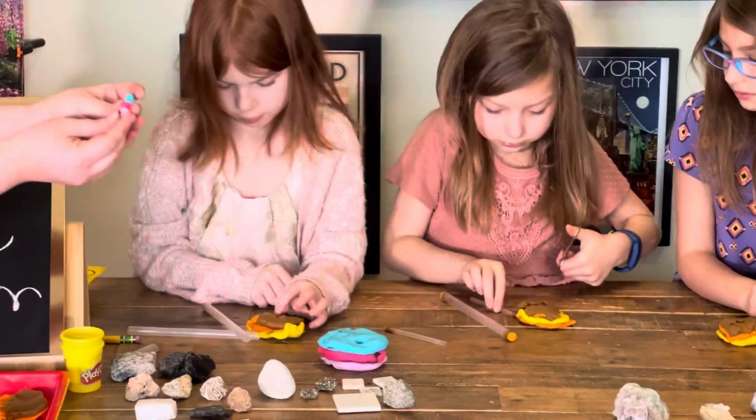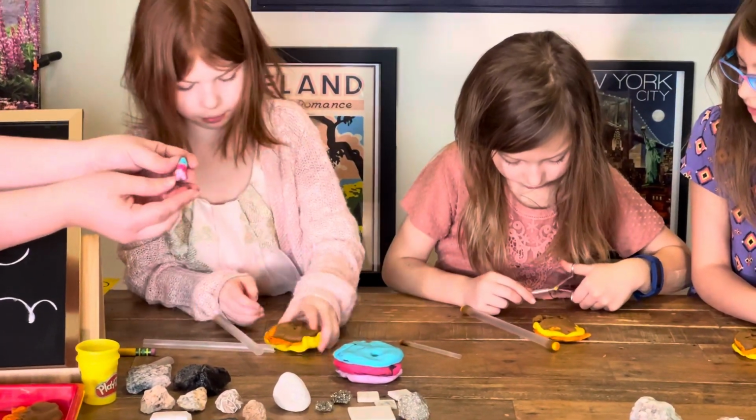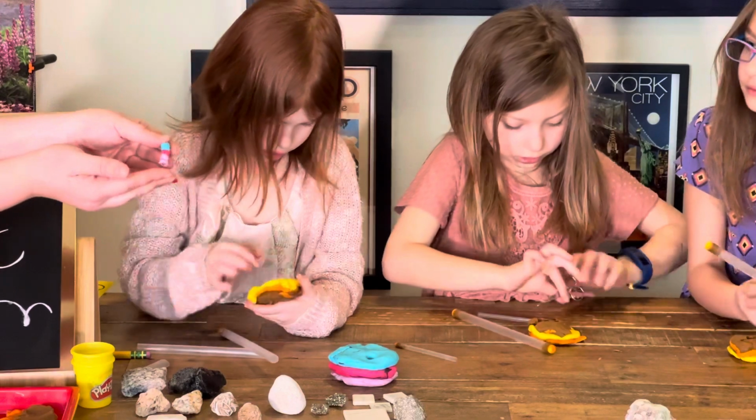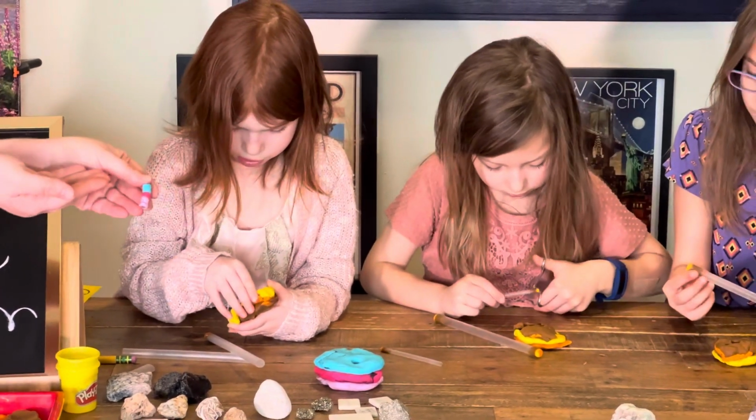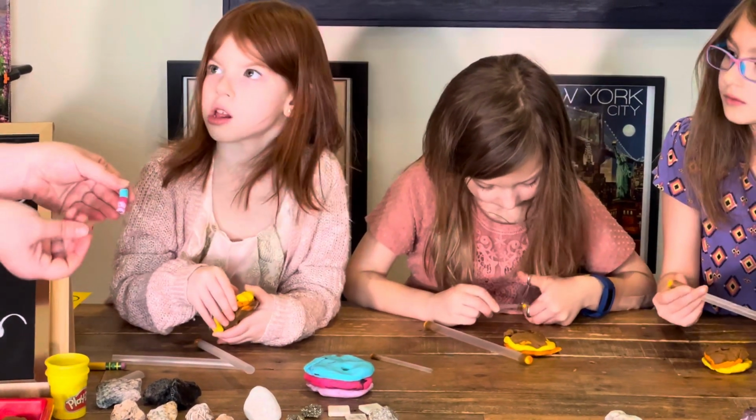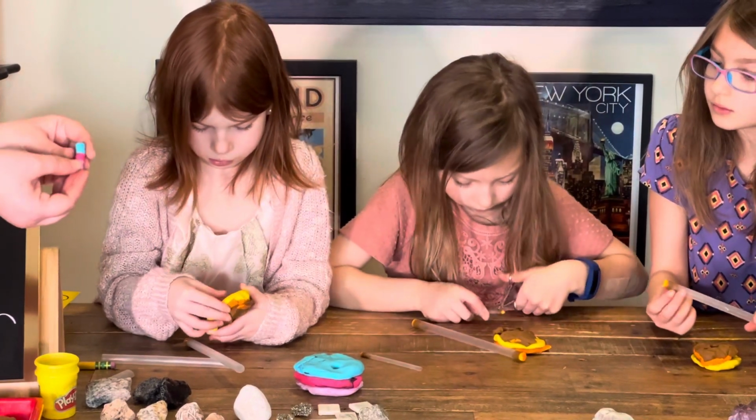So now that I've taken out my core sample, I can study it. I can see how much of each color I have. Do I have more blue than red? Do I have more pink than blue? What is my core sample made of?